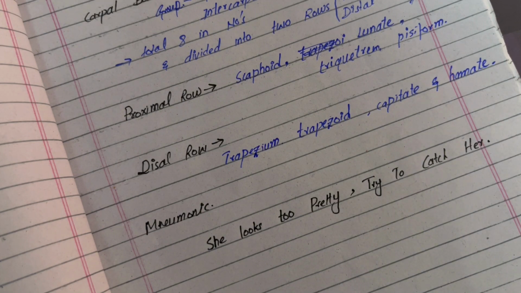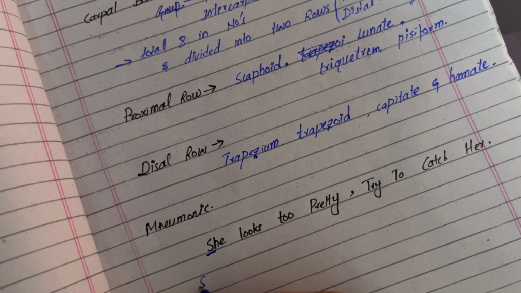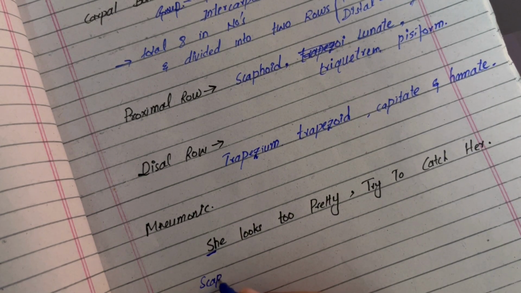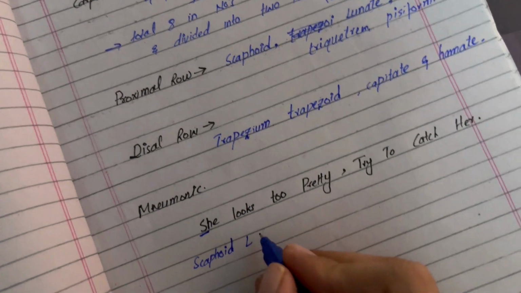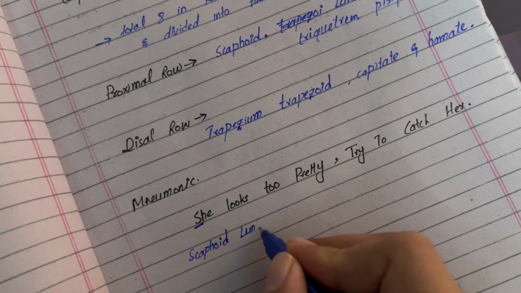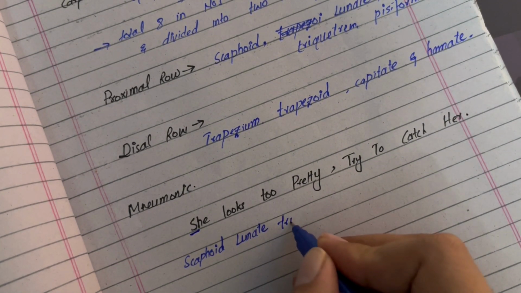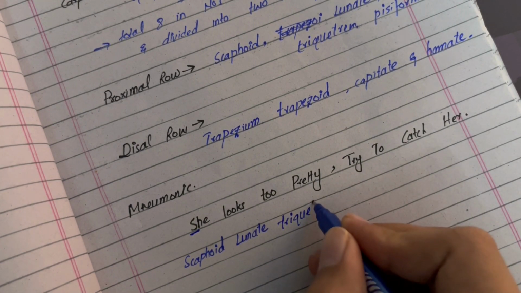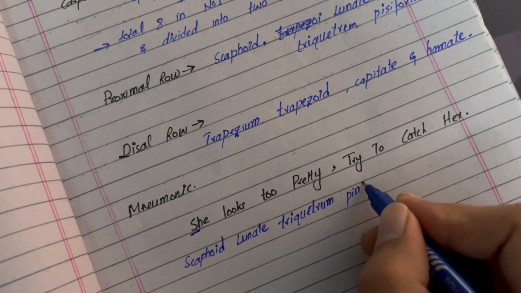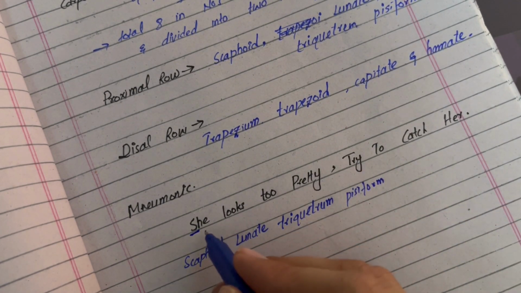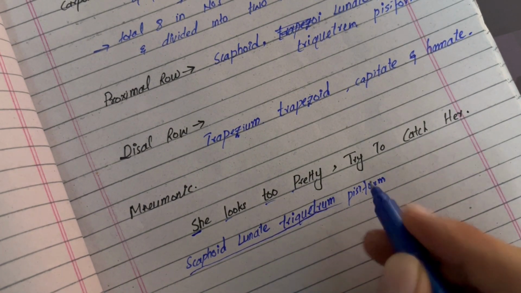So we will consider the first letter of each word. Here S will match the scaphoid, L will match lunate, T will match the triquetrum and P will match the pisiform. So these four bones form the proximal row.